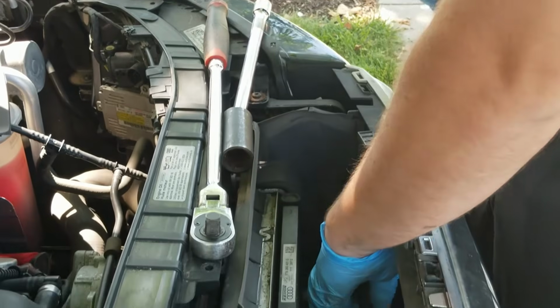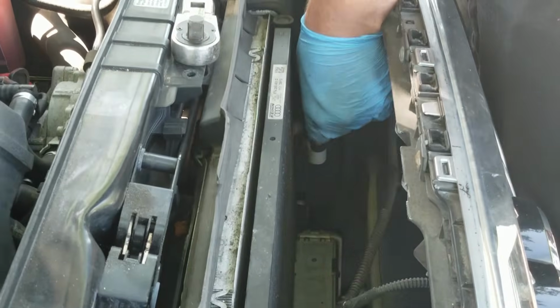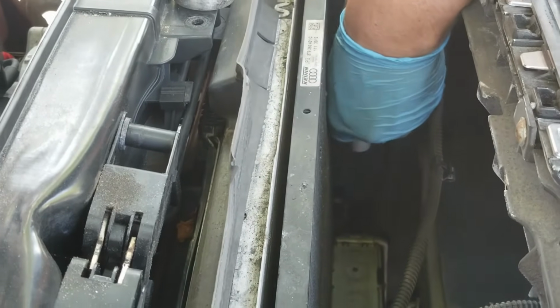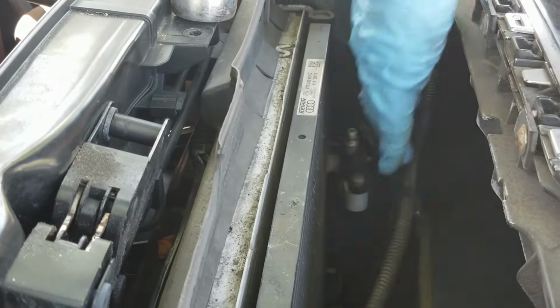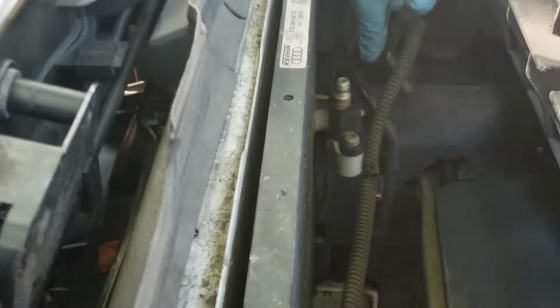Now there's also an O-ring down here at the bottom of this little valve. So I'm going to go ahead and pull this O-ring off. You can use a pick tool or your fingers. Can you show that O-ring there?